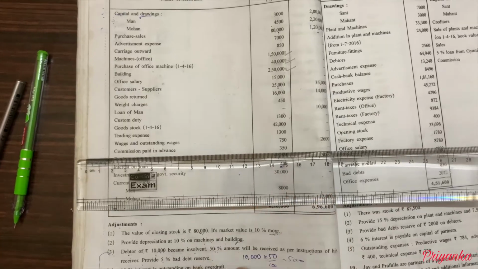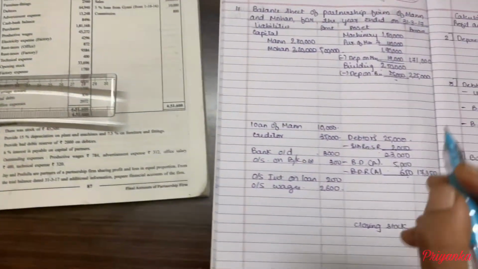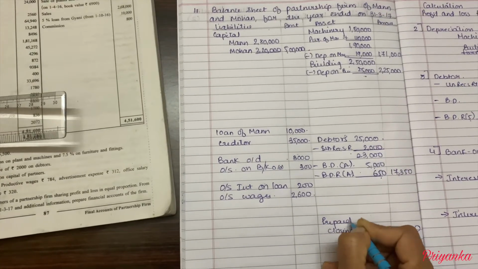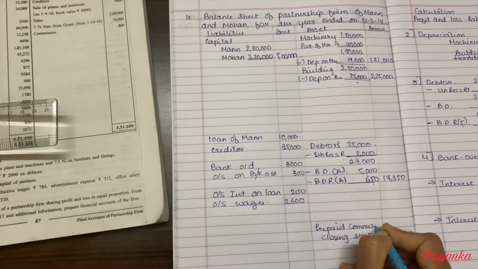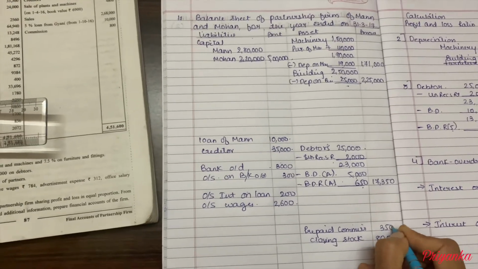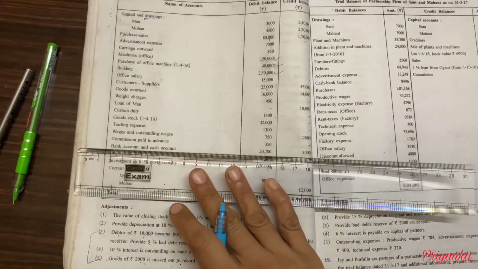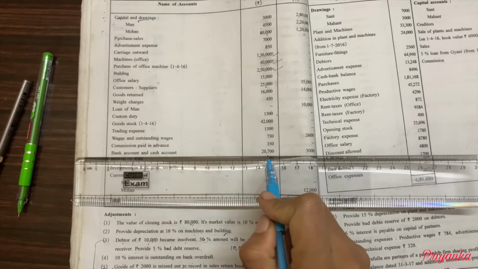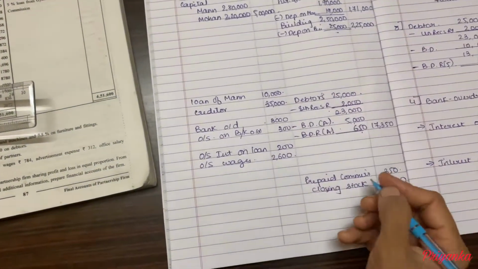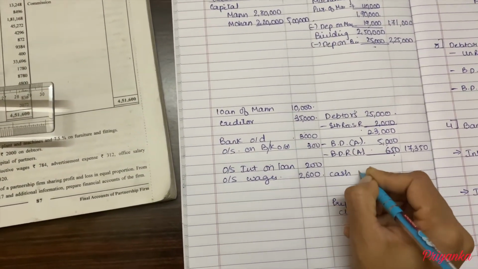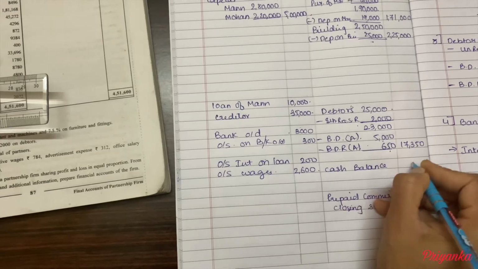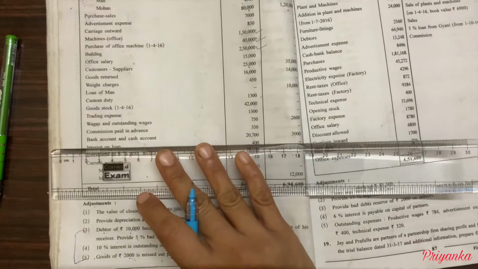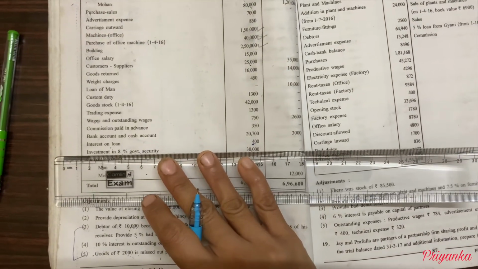Next, commission paid in advance, that is prepaid commission, comes to the asset side. Paid commission, that is 350. Next, bank balance and cash account. We wrote the bank overdraft. 20,700 cash balance will come to the asset side. Cash balance 20,700. Next, interest on loan we already finished.